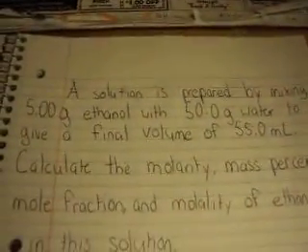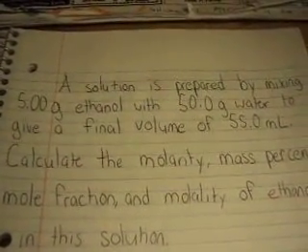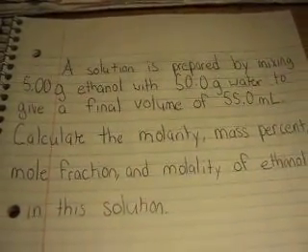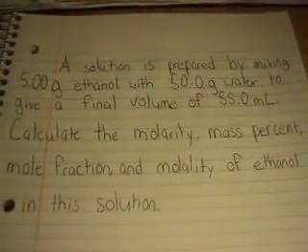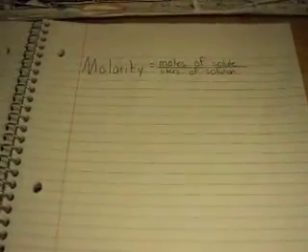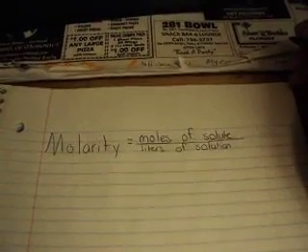A solution is prepared by mixing 5 grams of ethanol with 50 grams of water to give a final volume of 55 milliliters. Calculate the molarity, mass percent, mole fraction, and molality of ethanol in this solution. Now I'm going to go through the step-by-step process for each solution composition. Molarity is moles of solute per liters of solution.